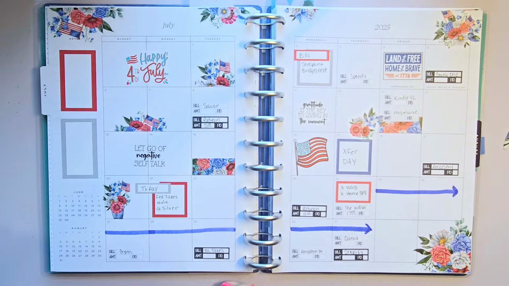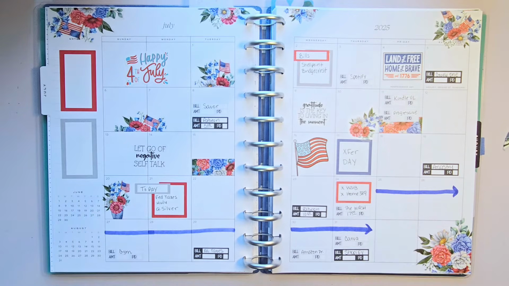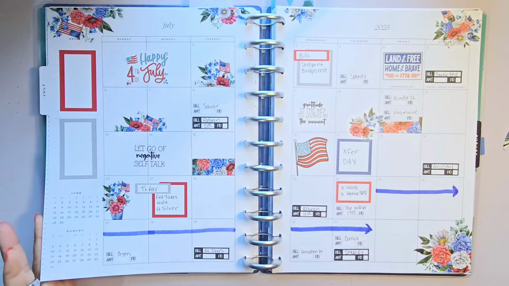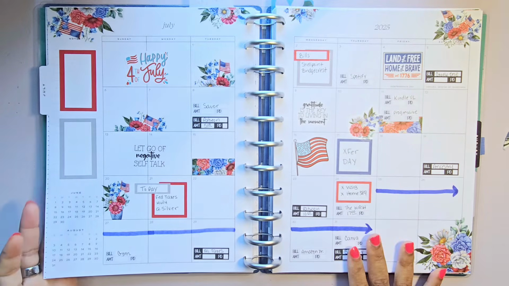Today what we're going to do is take a look at my setup for quarter 3 in my budget planner and for the month of July. So we are just going to walk through how I prep my planner for quarter 3 and look at what I've already set up for July.